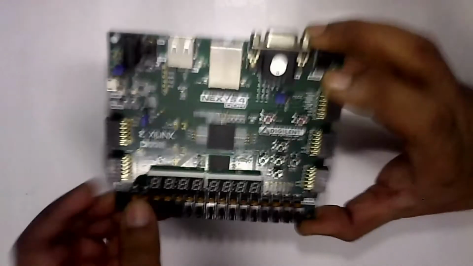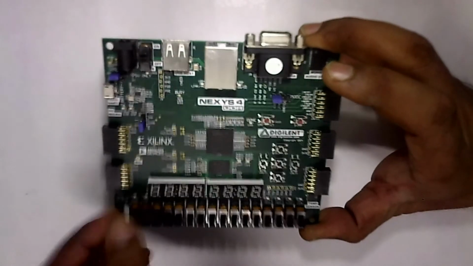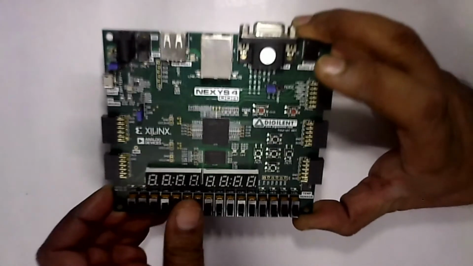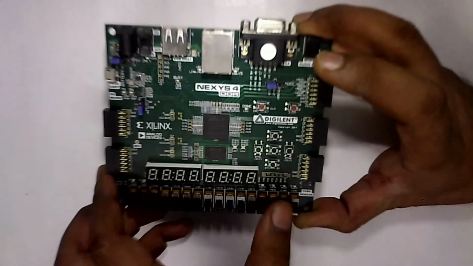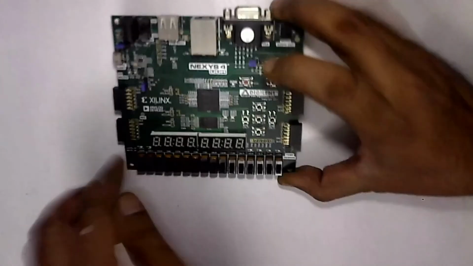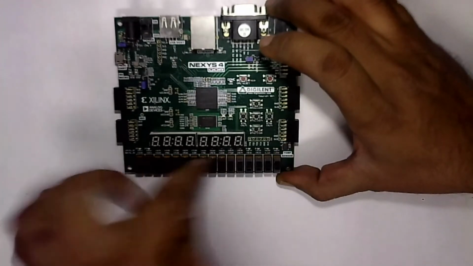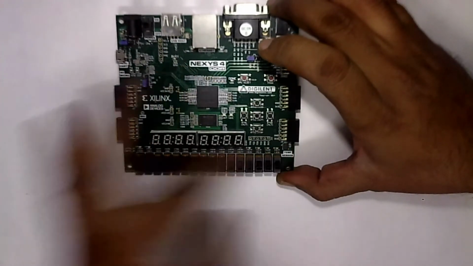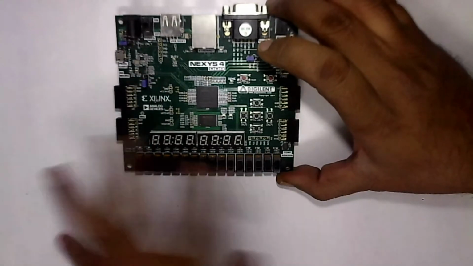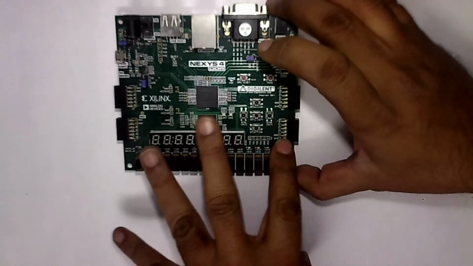Now what's on this board? On this board there are 16 switches over here, and these switches can be used as logical input switches, right, to various digital circuits which you design. And then there are 16 LEDs over here just above the switches, and these 16 LEDs can be configured as output pins for your circuit. So you can have a 16-bit input and 16-bit output.